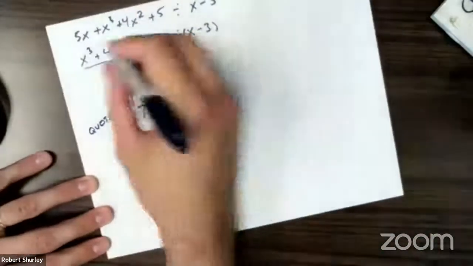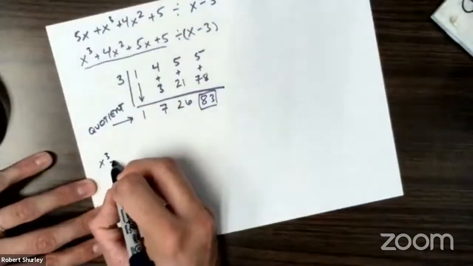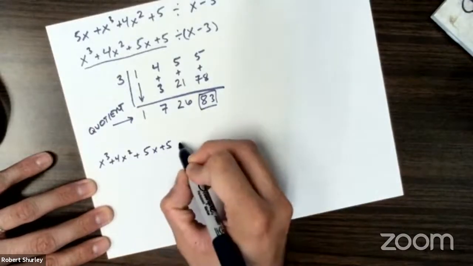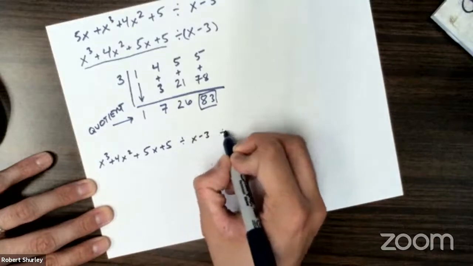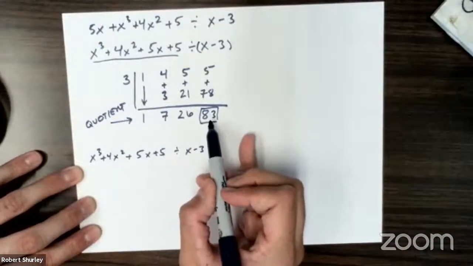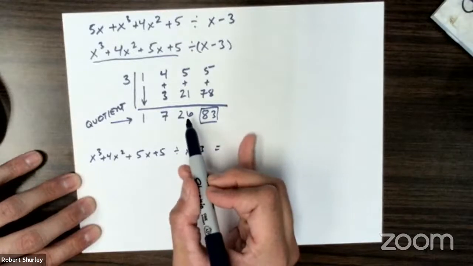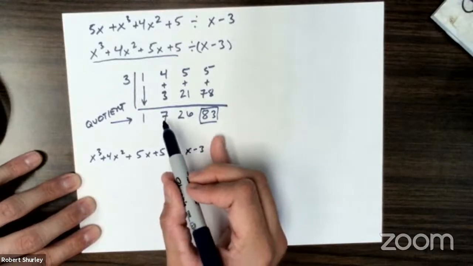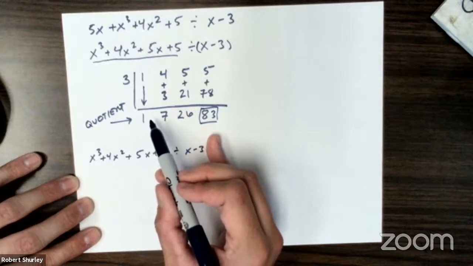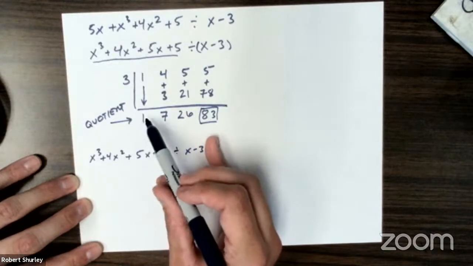So what we found is that x cubed plus 4x squared plus 5x plus 5 divided by x minus 3 actually equals, now look, here's our remainder, here's our constant, here's our x term, this is going to be our x squared term, okay? And look, it's not a coincidence.